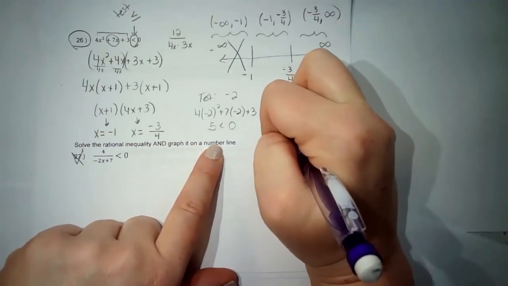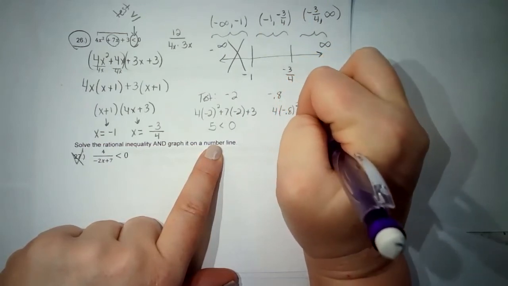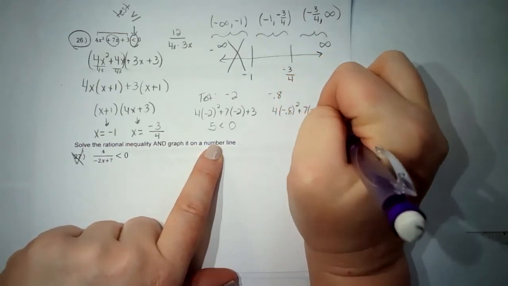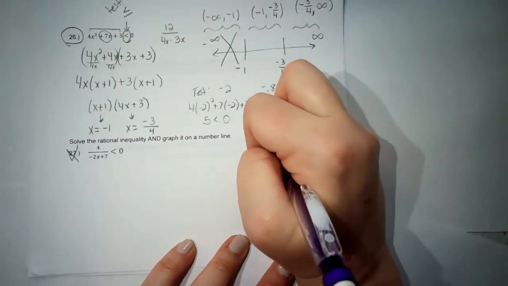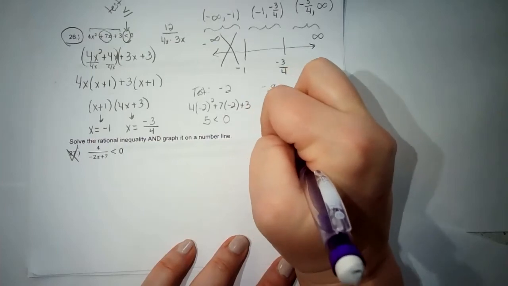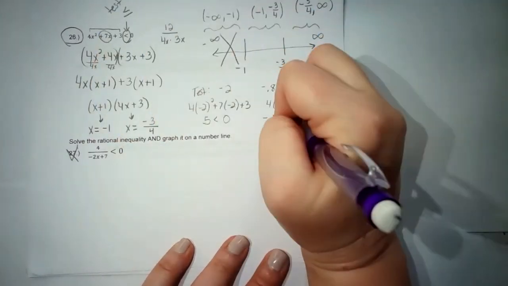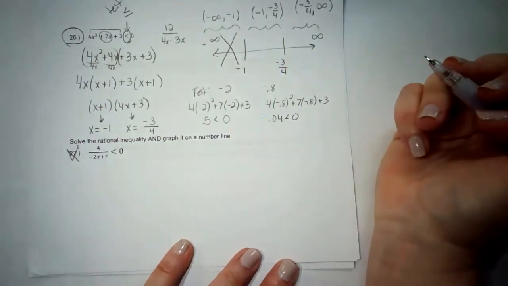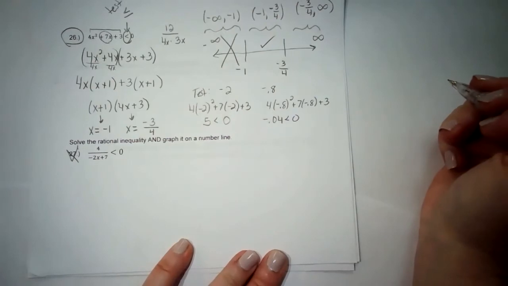Okay. So now I'm going to go back. Same original inequality. Plug in a -0.8. Okay. I came up with -0.04. Now remember, the key is everything on the left is supposed to be less than 0. Is that less than 0? Yeah. So that interval works.